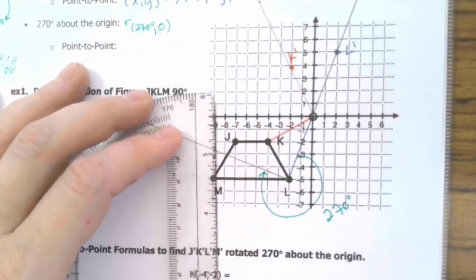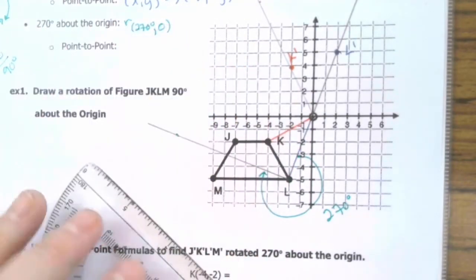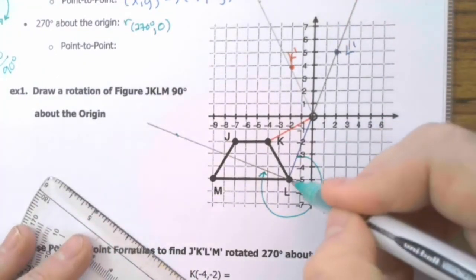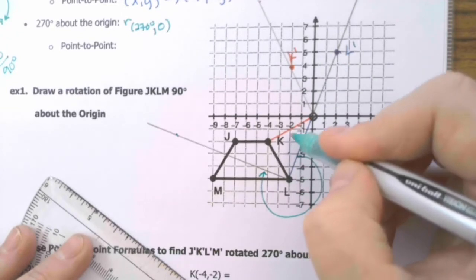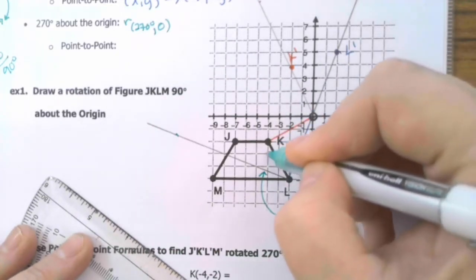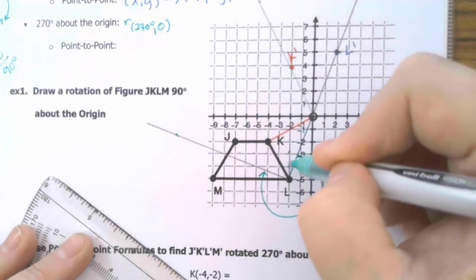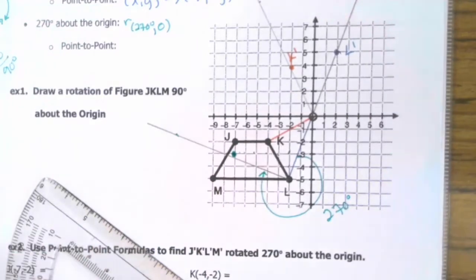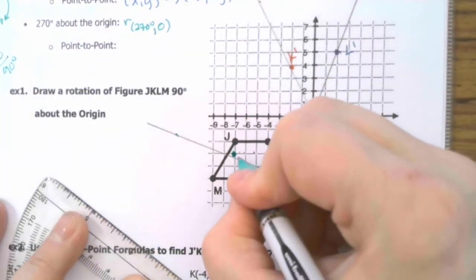And again, you can measure distance. So you can go 1, 2, 3, 4, 5 up, 2 over. Boy, I kind of missed that, didn't I? And there is your point L prime.